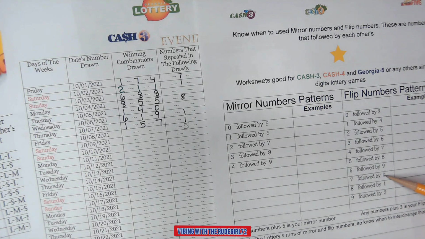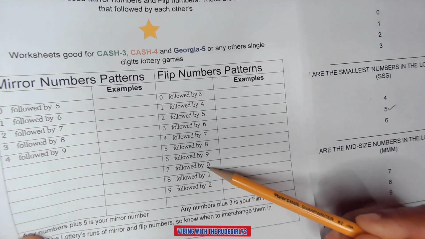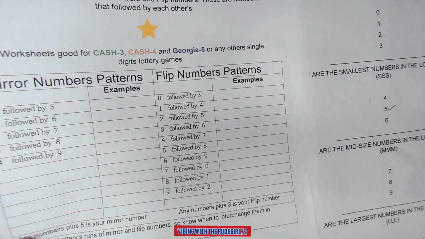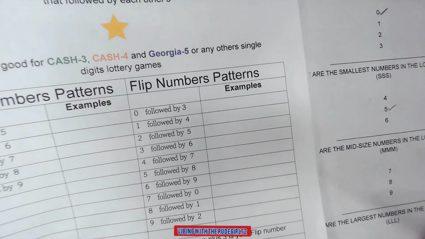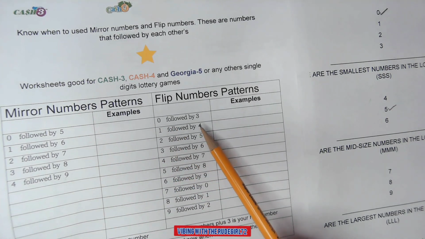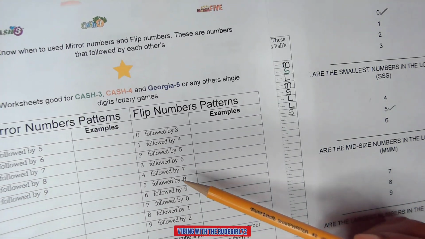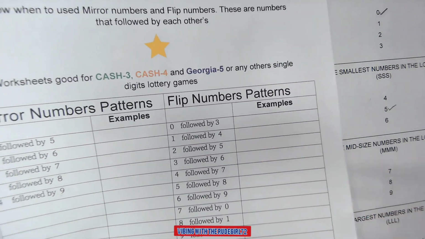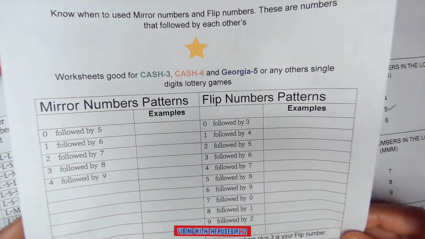So I'm going to use the 7 over here. The 0 is what it's bringing me. This 0 right here is what I'm going to play with for the flip side, so I'm going to check my 0 off. And then the number 1 is bringing me 1, it's bringing me 4, and it's also bringing me 6. So I'm going to show you how I'm going to do both. Again, this is my mirror and flip number sheet.